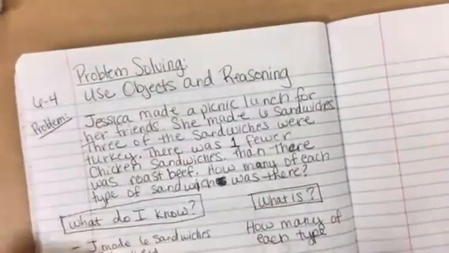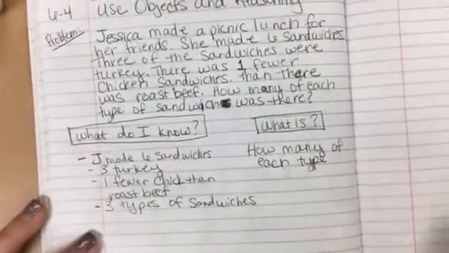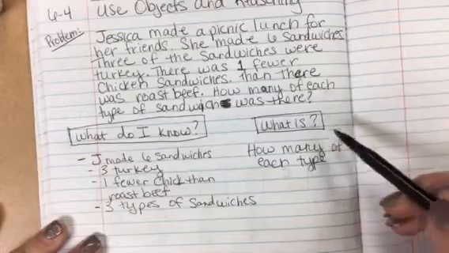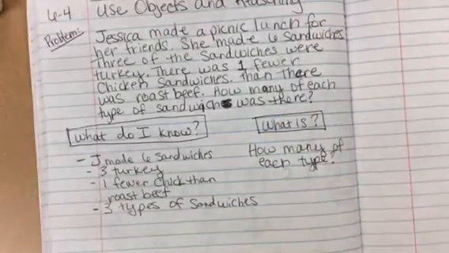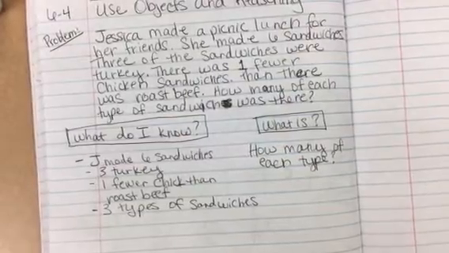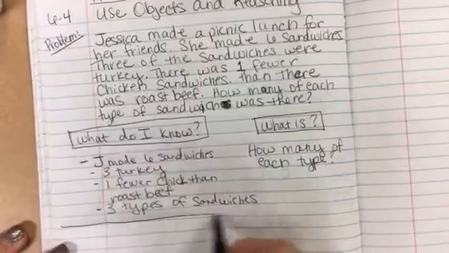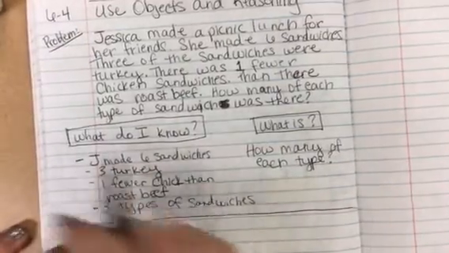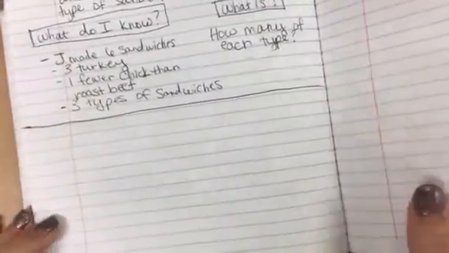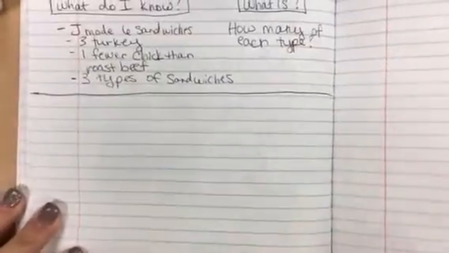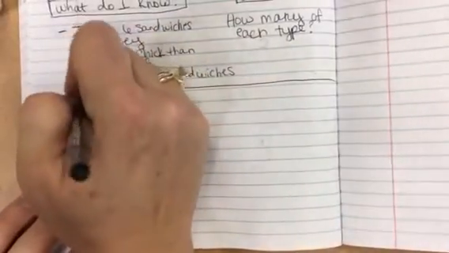When you're using objects and reasoning, you really have to know what your question is. That's super important, because that is the whole point of the answer you're trying to come up with. So now we are going to separate this out, because this is basically what I know. This is where I'm going to get into my objects.